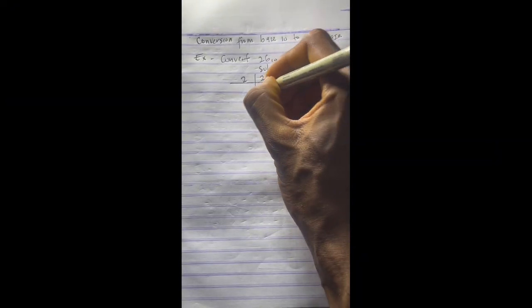While on the left hand side, you are converting to base 2, right? So you keep on dividing this number by 2. When we say 26 divided by 2, that gives us 13, remainder 0, right? Divide by 2 again. 13 divided by 2 gives us 6, remainder 1. Are you with me? This 6 is now divided by 2 again.